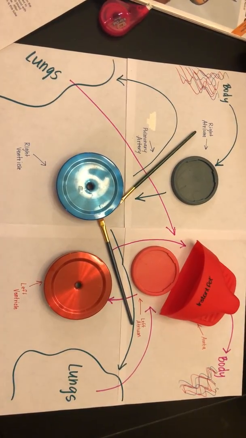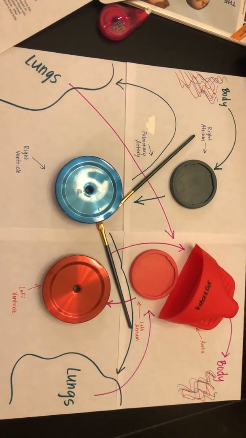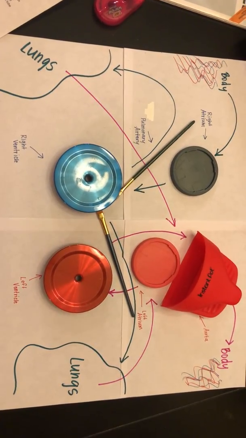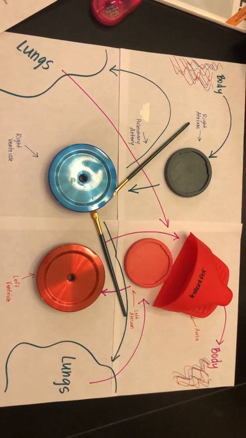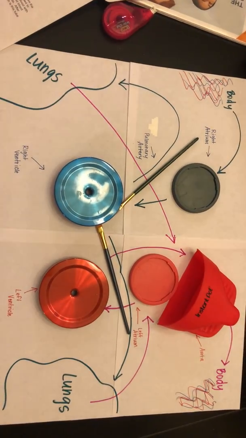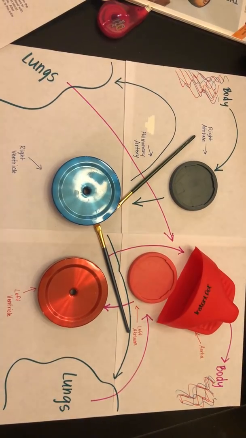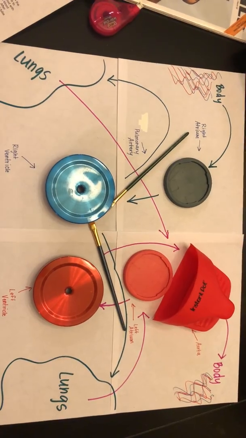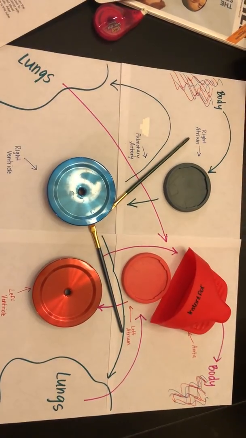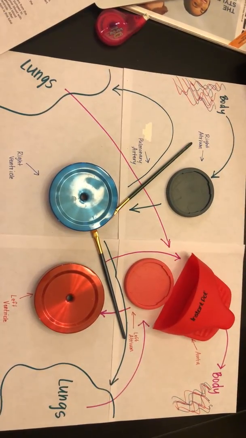So the heart is located on the left side of your chest and is responsible for pumping blood through the rest of our body. So the blood in our hearts is very important to help our heart pump. So our pulmonary veins are what carry the blood to the heart, and our pulmonary arteries are what carry the blood away from our heart.